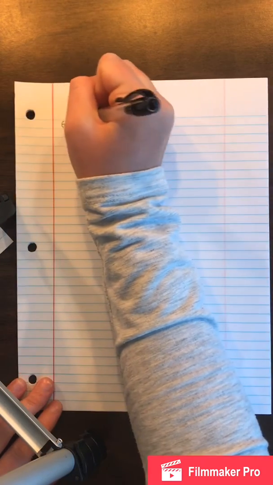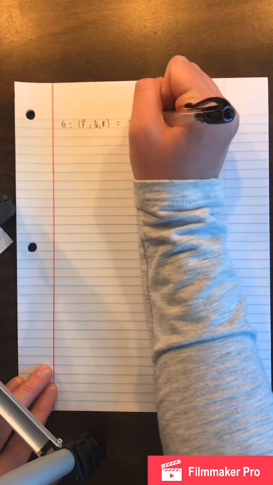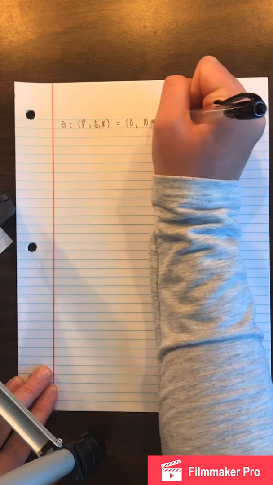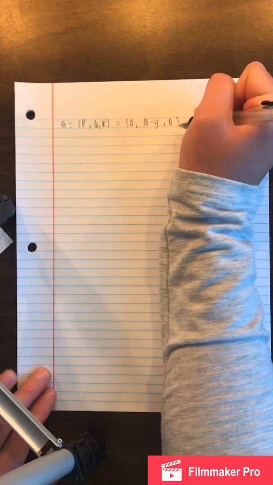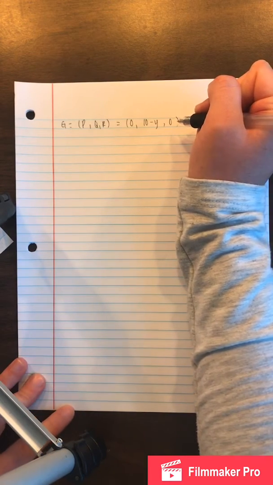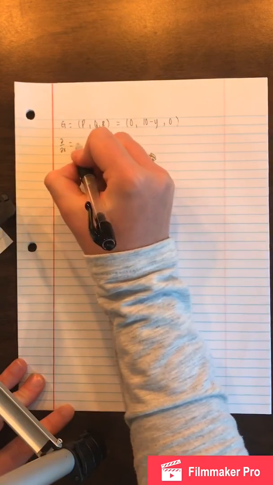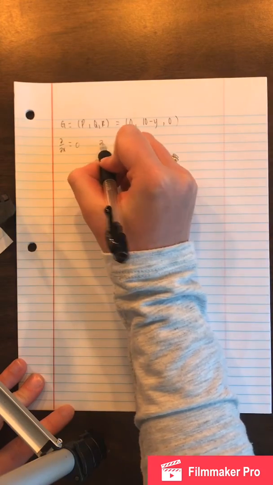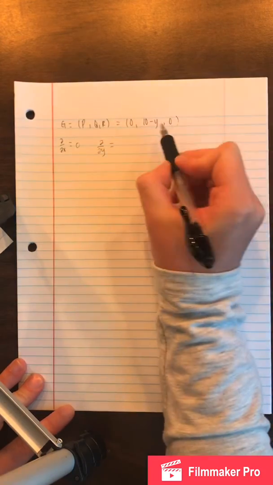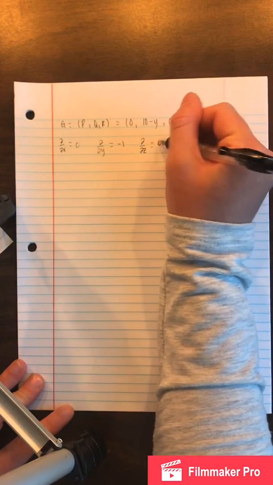An example of a vector field that is irrotational but not incompressible is the vector field G equals P, Q, R equals 0, 10 minus y, 0. So to determine whether or not it is differentiable, we can take the partial derivatives of G. So the partial with respect to x is 0, because there's nothing in the x place. The partial with respect to y is -1, and the partial with respect to z is 0. So it is differentiable.